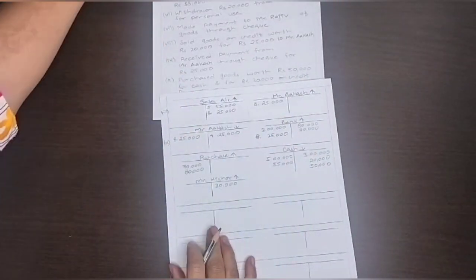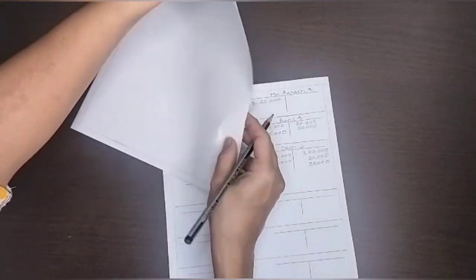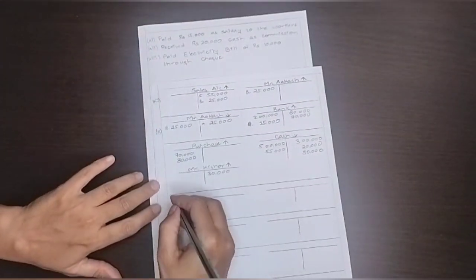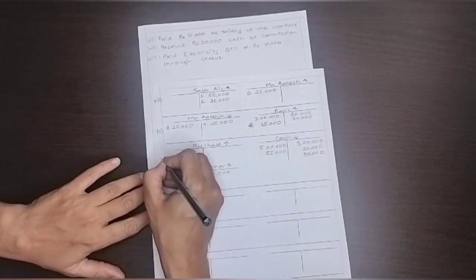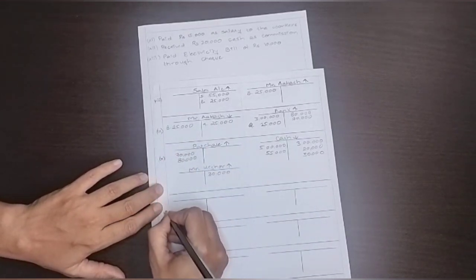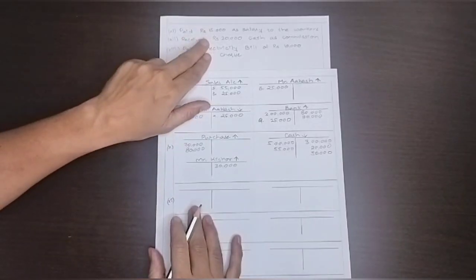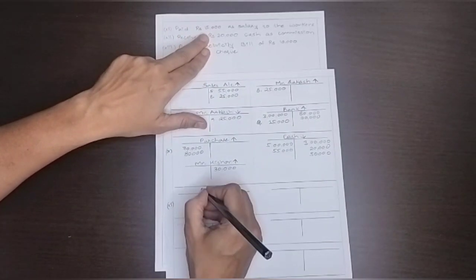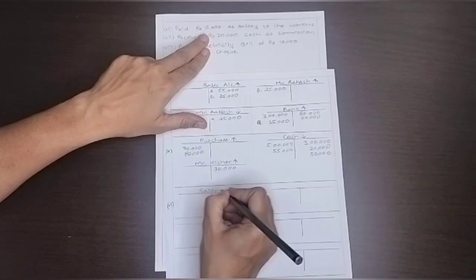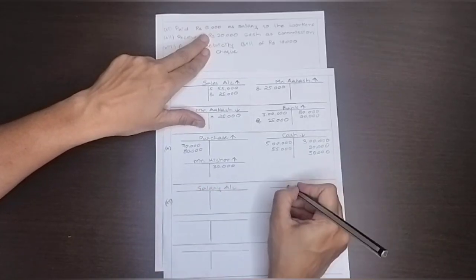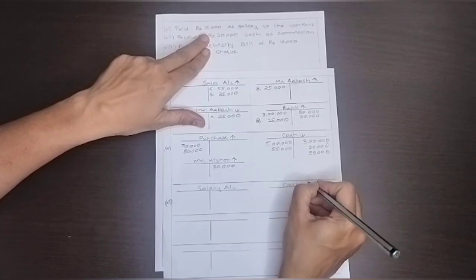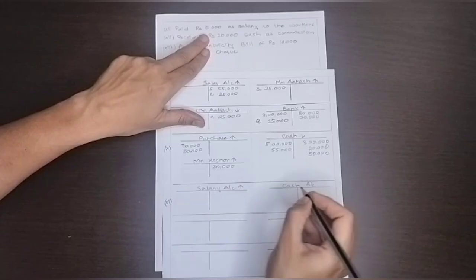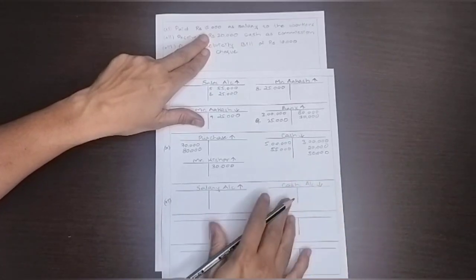Right? Now there are three more transactions that are related to expenses. Okay, paid rupees 15,000 as salary to the workers. Okay, now salary account. Salary is my expense and I am paying it. Cash is my asset. So salary is my expense. Expense increases, at the same time cash, my asset, reduces.